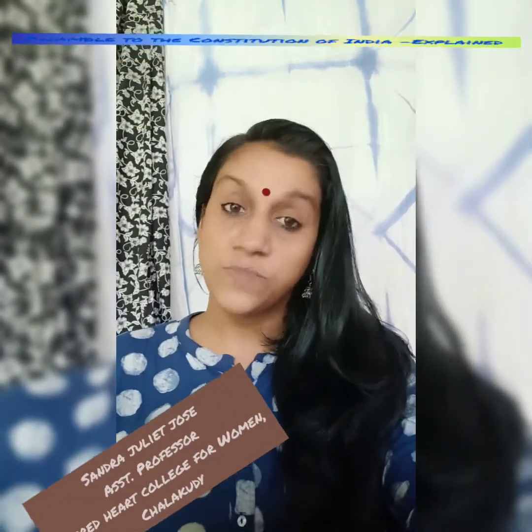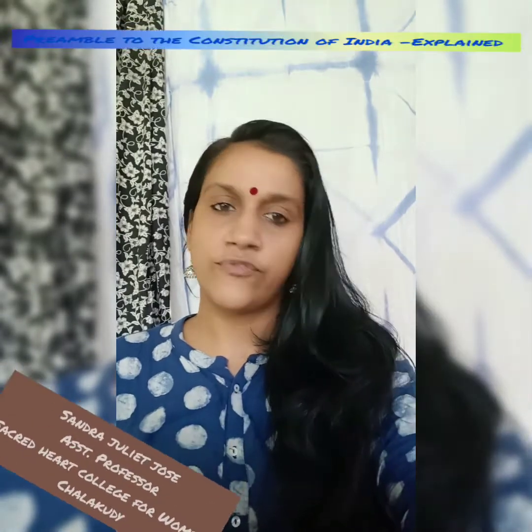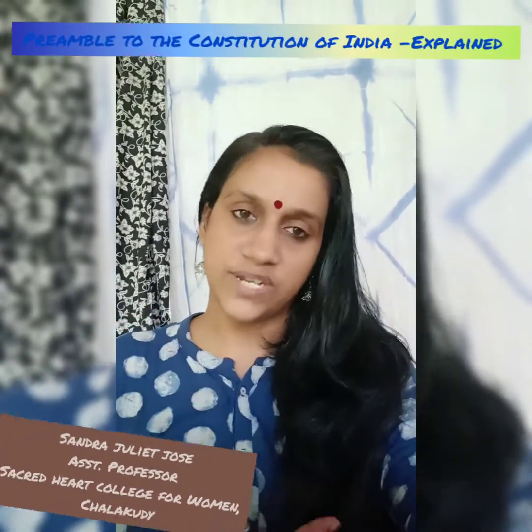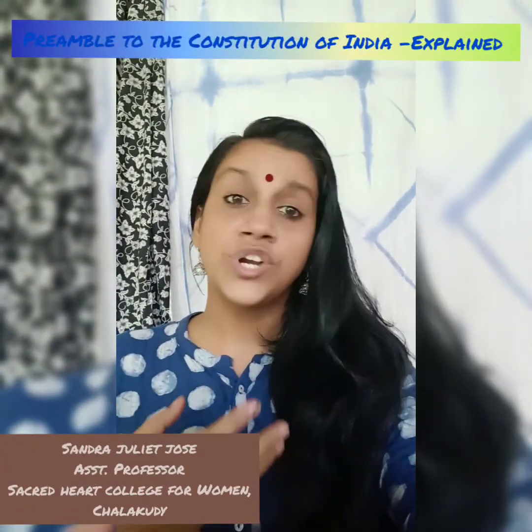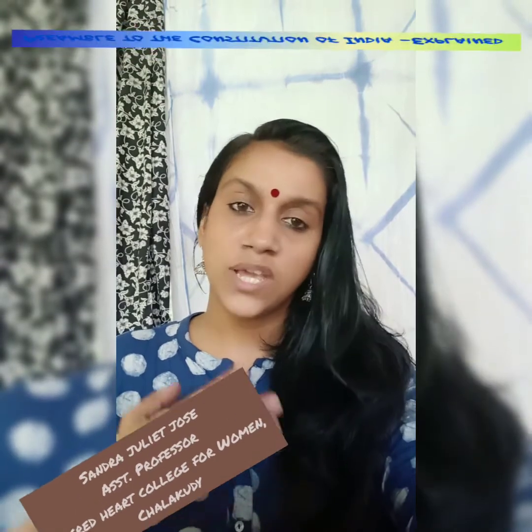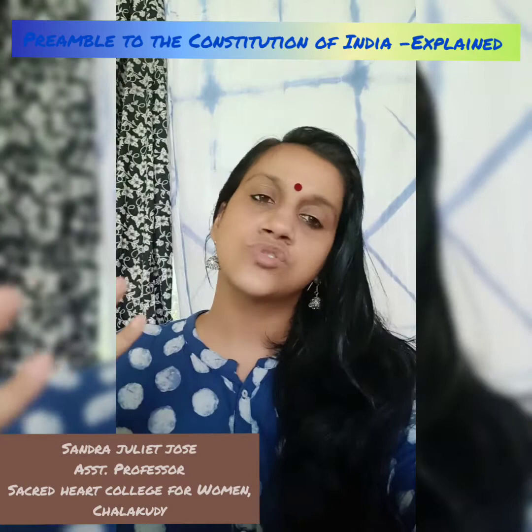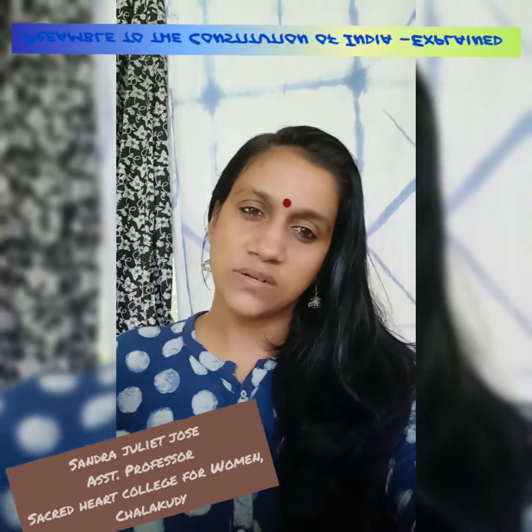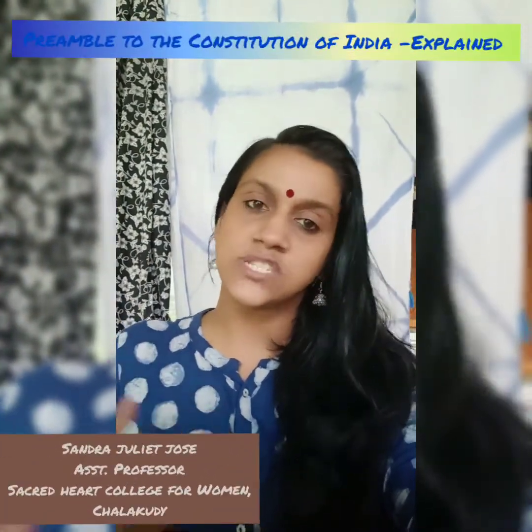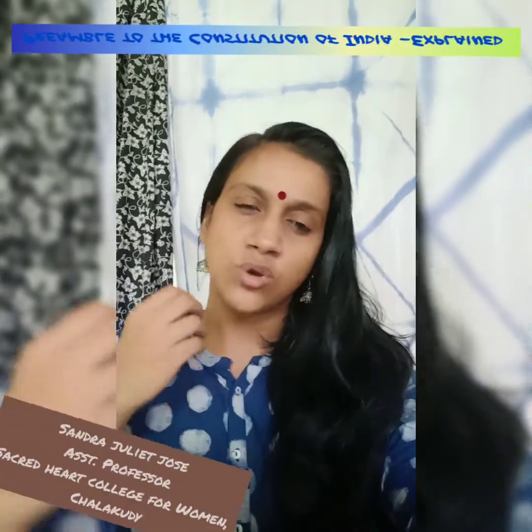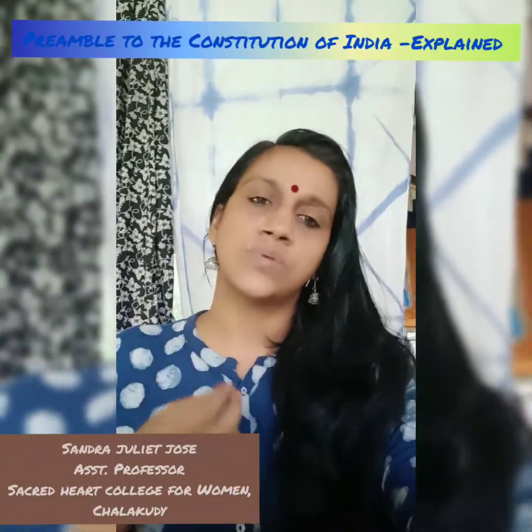Now the objectives of the Indian constitution are described in the next 4 words: justice, liberty, equality, and fraternity. Okay, justice, what type of justice? Social, economic, and political. Justice, you can say, is promised through the provisions of fundamental rights and directive principles of state policy. Social justice means the constitution creates a society without discrimination.